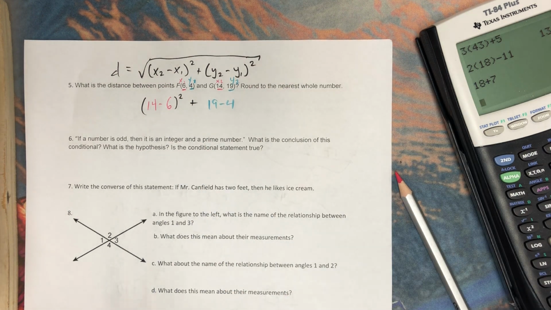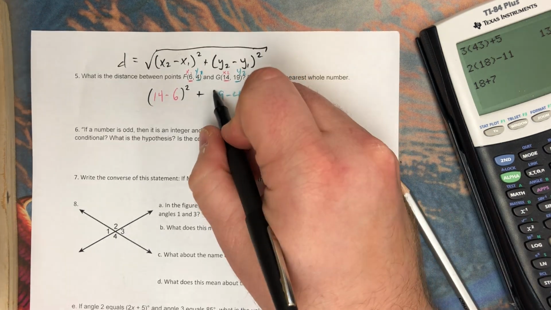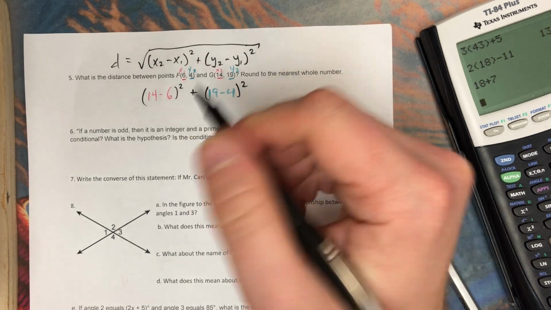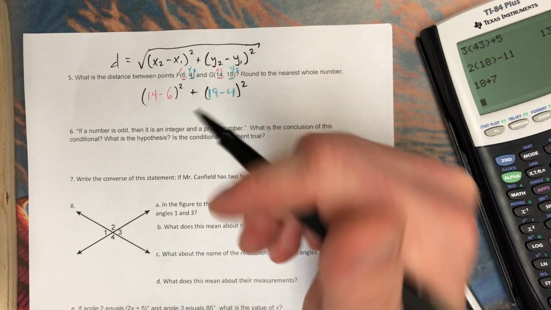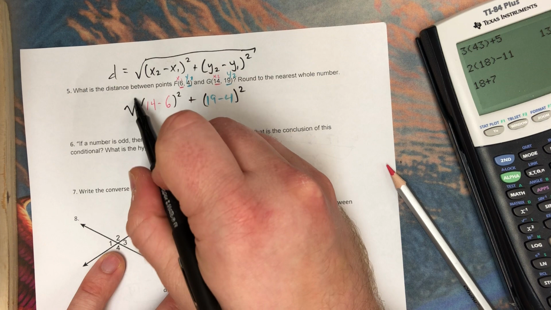Well, they gave us nice positive numbers for all this. Thanks. I may have borrowed some of these problems from Savas. So thanks, Savas.